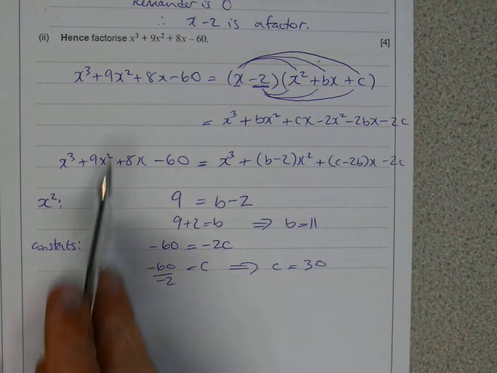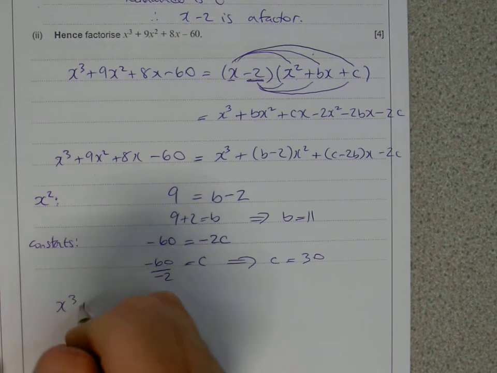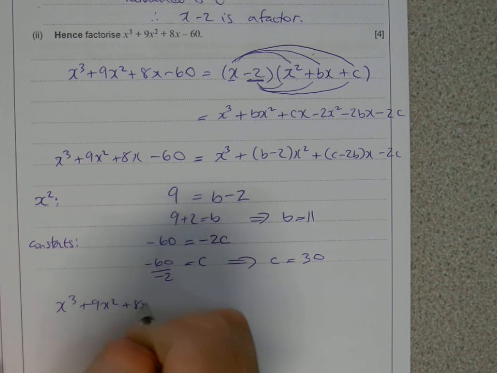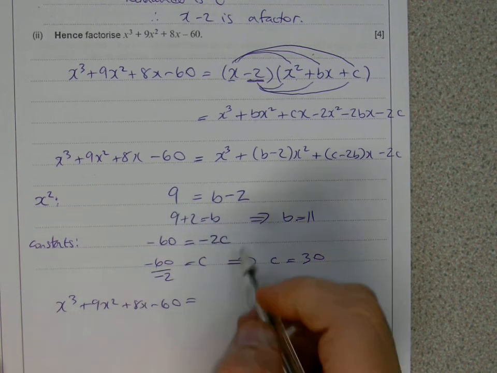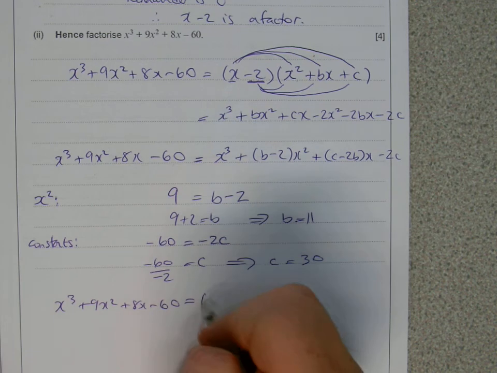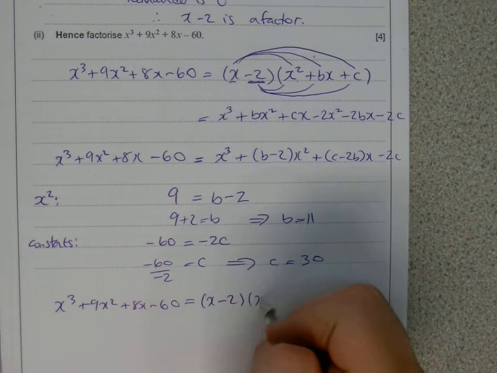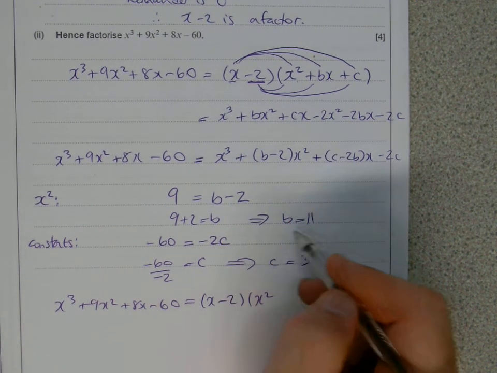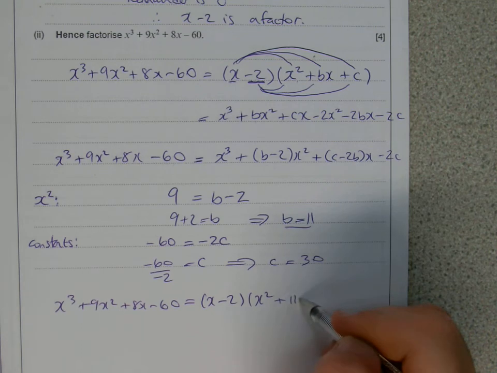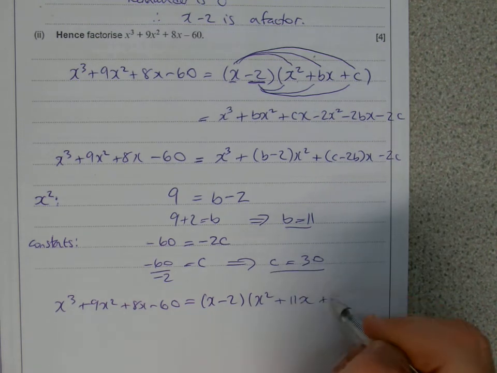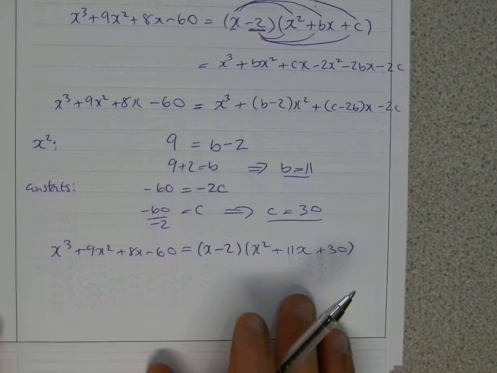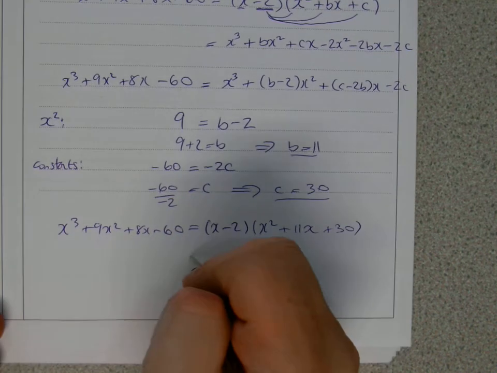So what we can do now is we can rewrite that top equivalence, what we've got up here, to say x minus 2 and x squared. Now b we worked out to be 11. And c we worked out to be 30. And then we've got a quadratic which we can actually factorize quite nicely.